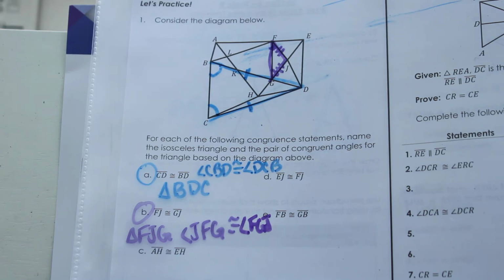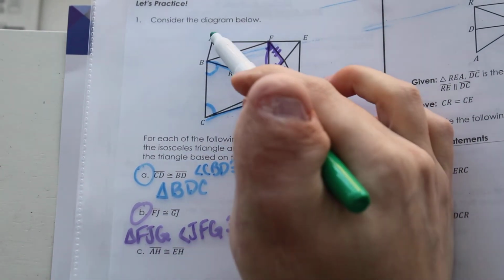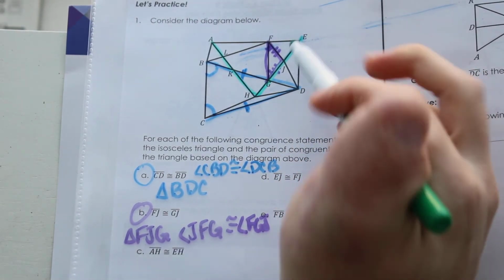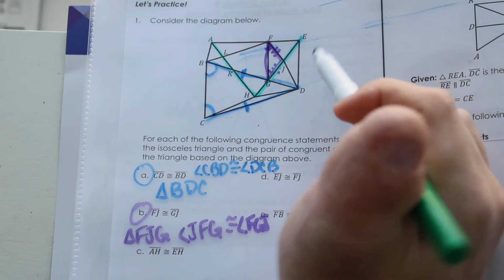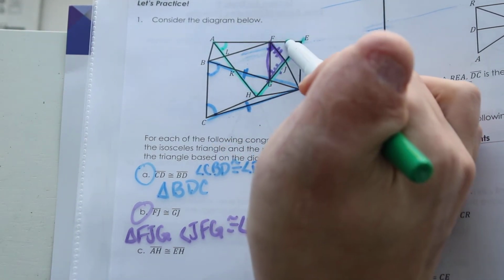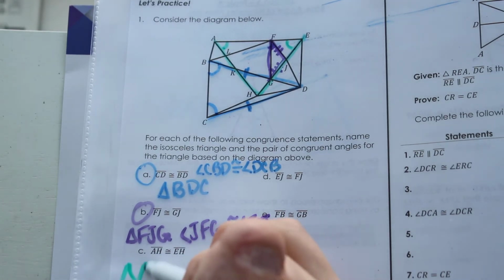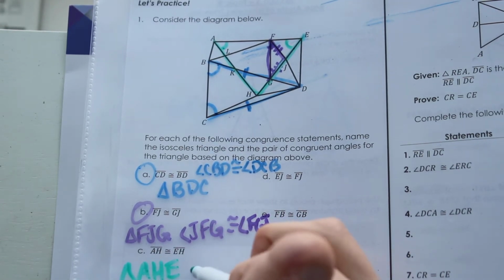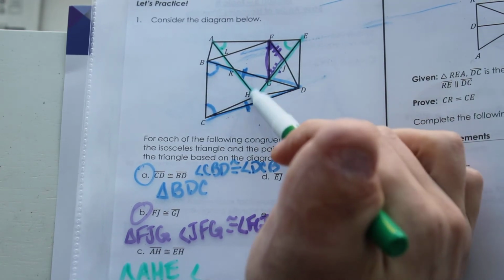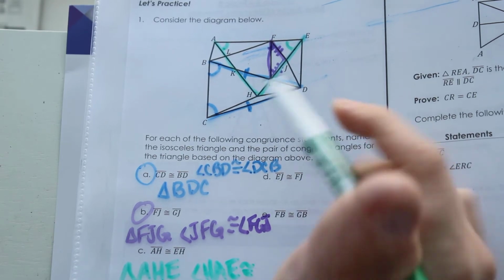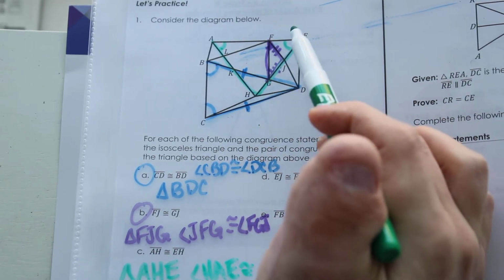Okay, and then next let's look at C. So it says AH is congruent to EH. So AH is right here, and then EH. So if those two sides are congruent, what angles are going to be congruent? Well, the ones opposite those sides. So what's our triangle? Well, it's AHE. And the angles that are congruent would be HAE is congruent to HEA.